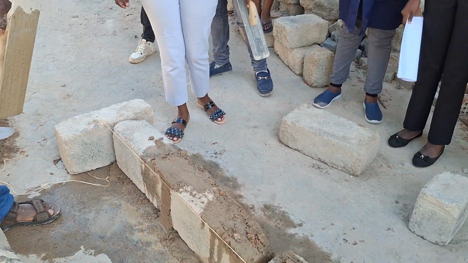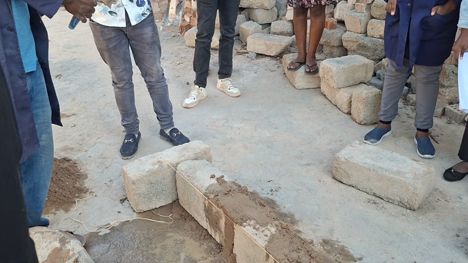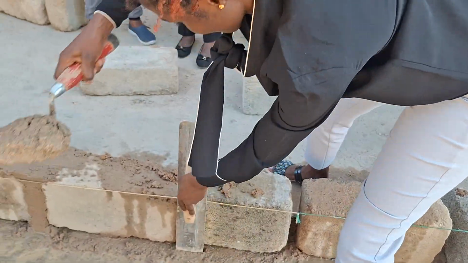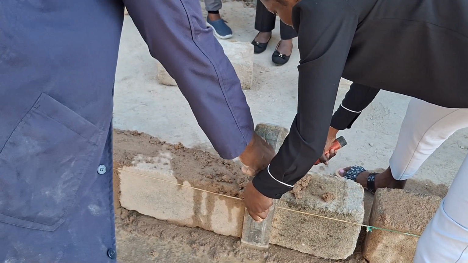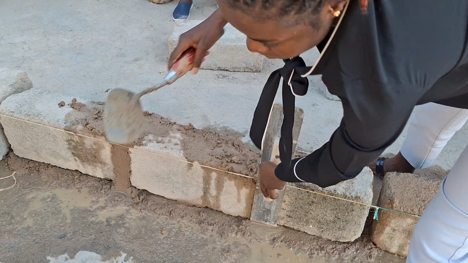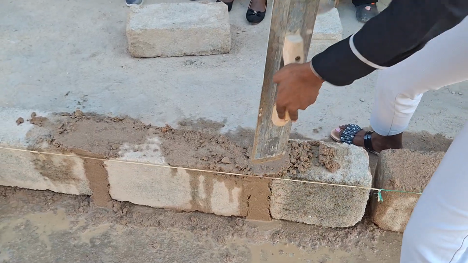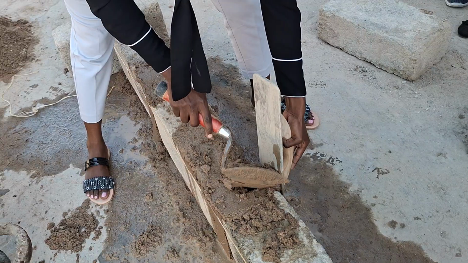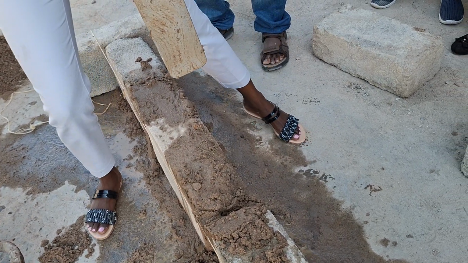May I have some of you closing, gender balance? One lady, one gentleman. To ensure that the mortar has some small amount of water. You close one side first. Make sure when you are closing the joint, the wood float. The mortar is properly fixed between the 2 stones.